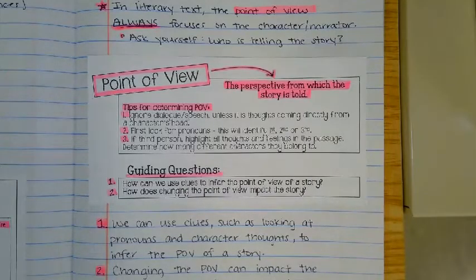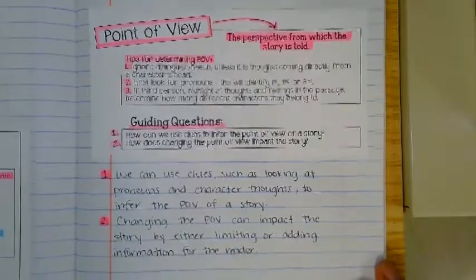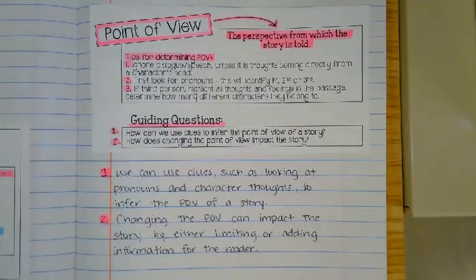Now our second question asks, how does changing the point of view impact the story? Well, changing the point of view definitely changes how much information we as the readers can see, technically, how much we perceive. Because remember, depending on who the point of view is coming from, that will change how much we as the reader can perceive, because our perception is determined by who is telling the story. So by changing the point of view, it can impact the story by either limiting or adding information for the reader. The more information the narrator perceives, the more information we as the reader will be able to perceive as well, since that's the information we are receiving.